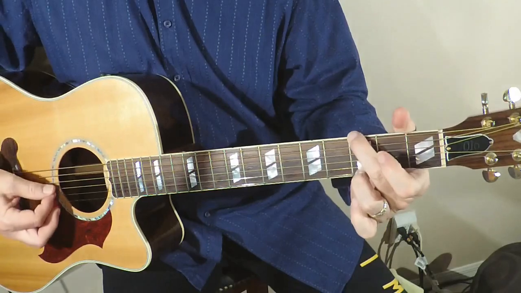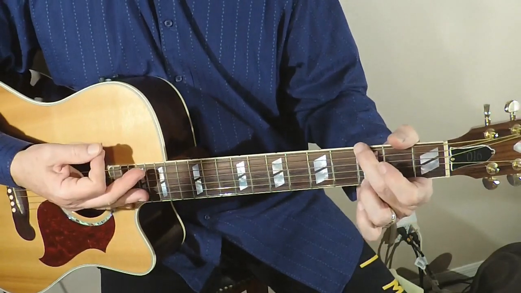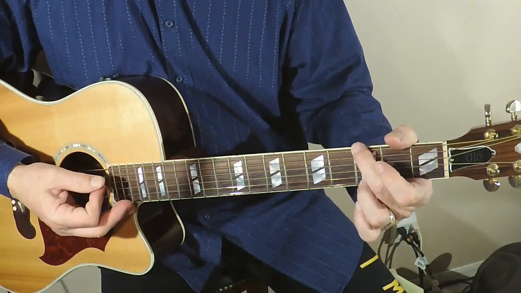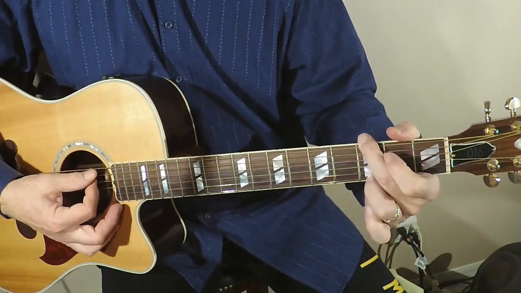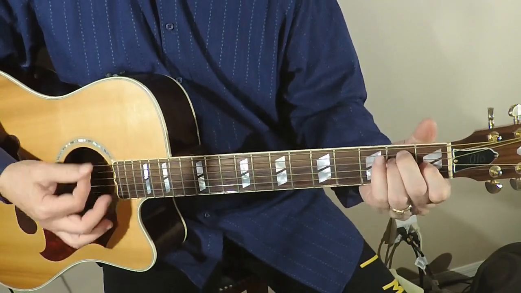So that's the 2-finger. I use this a lot when there's a lot of speed in the chord changes rather than positioning all 3. Now let's do this. Let's see.